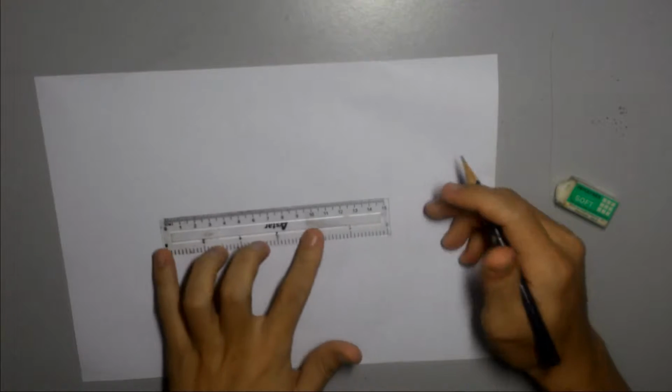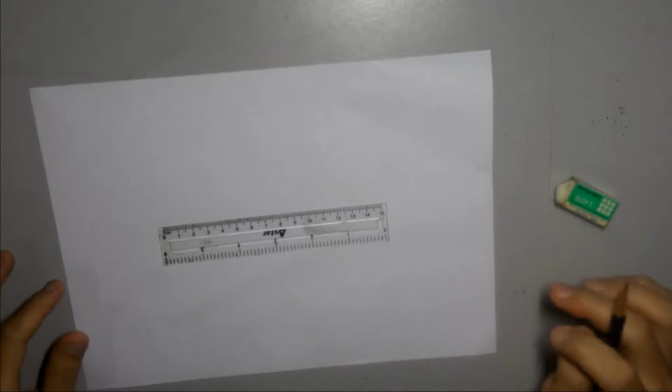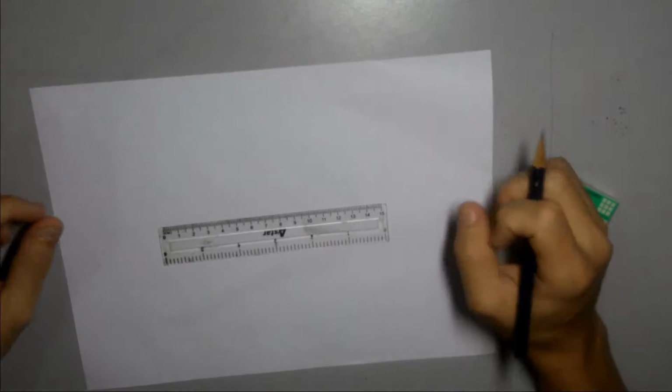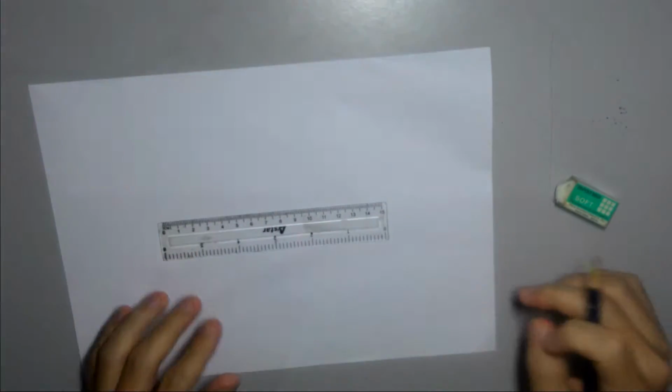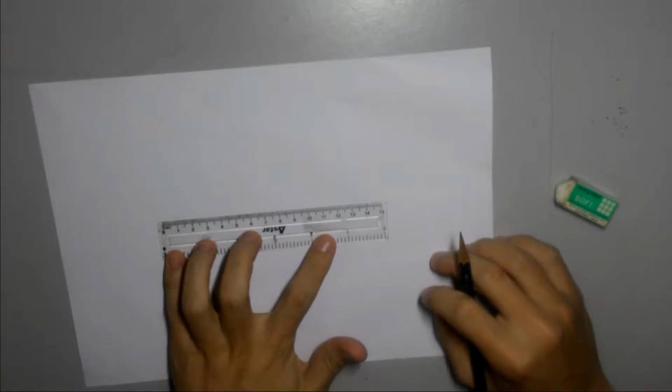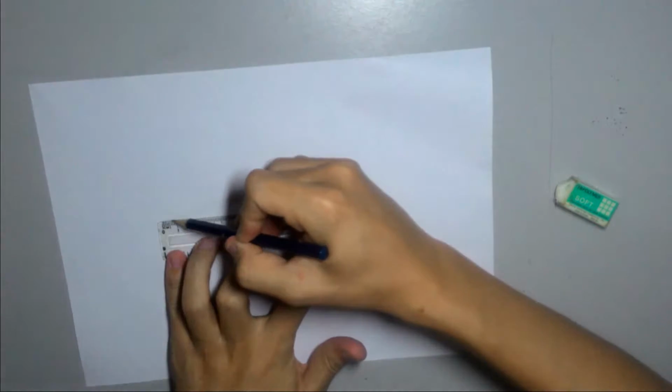Okay guys, today I'm going to draw buildings in a two-point perspective. Two-point perspective is very confusing for a lot of people, so today I'm trying to make it simpler for you to understand. First, before we start, we need to have a horizon line.